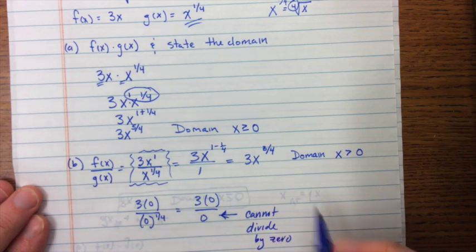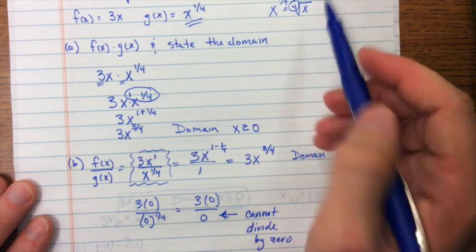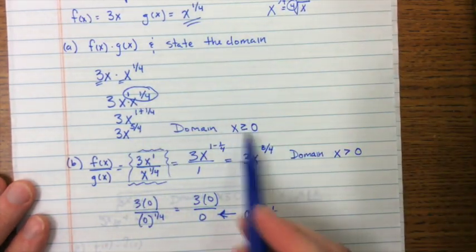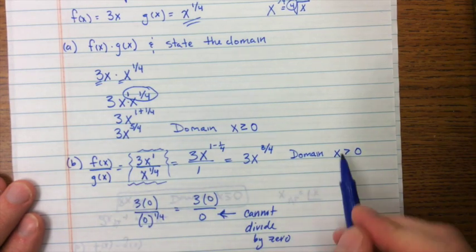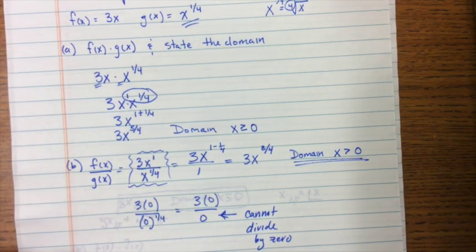And so our domain now is no longer just going to be, before when you had a 4th root of x, our domain was x greater than or equal to 0, but we can't equal 0 in this case because, again, if you substitute 0 here, you're dividing by 0, and that's against the law of mathematics. So our domain in this case is x greater than 0.